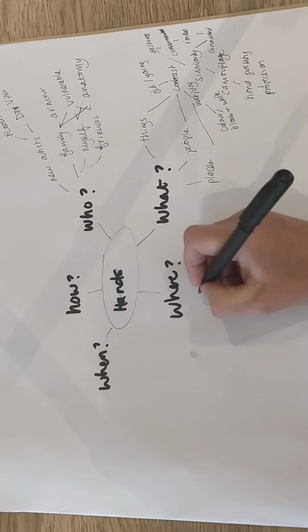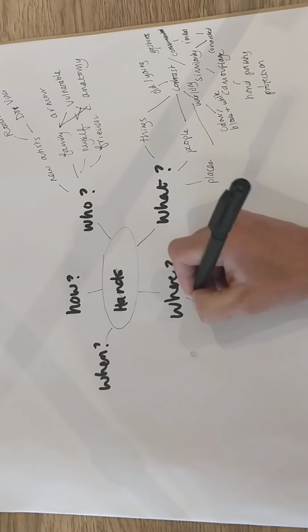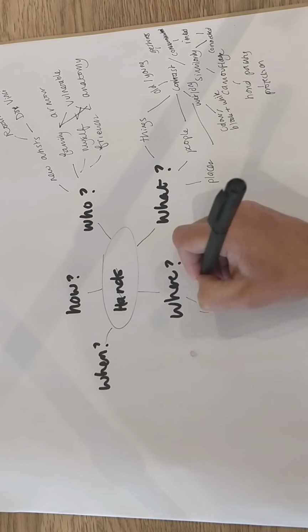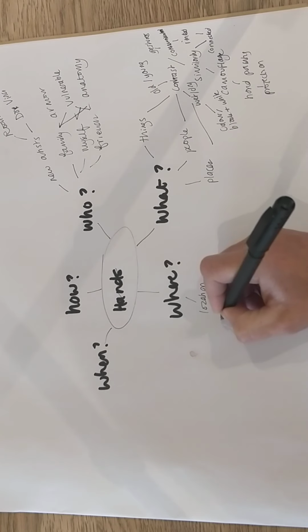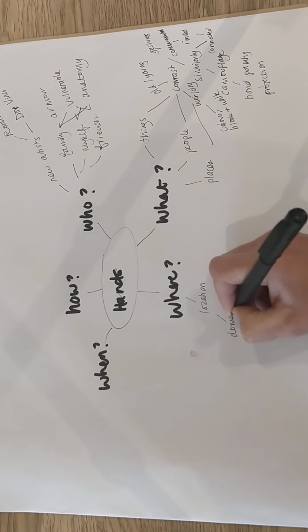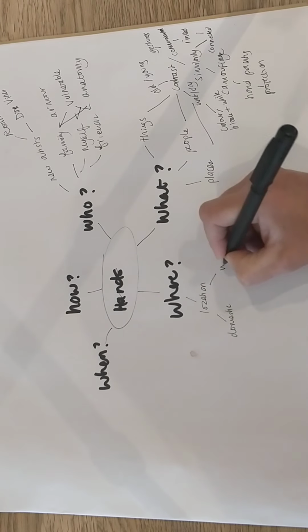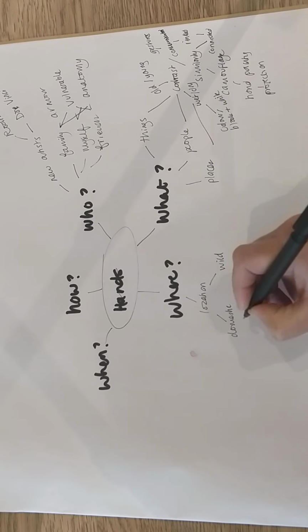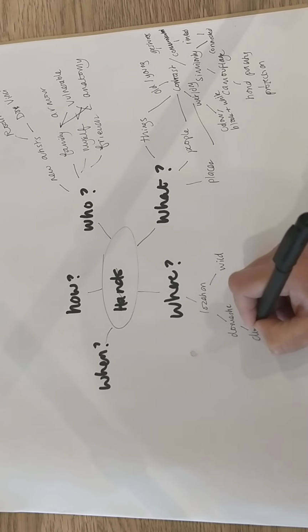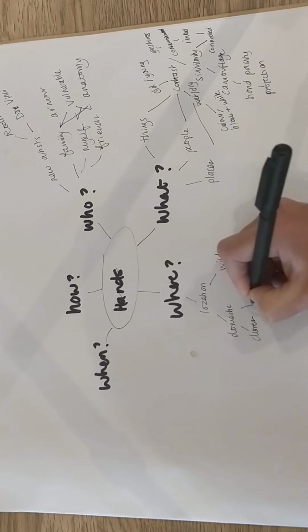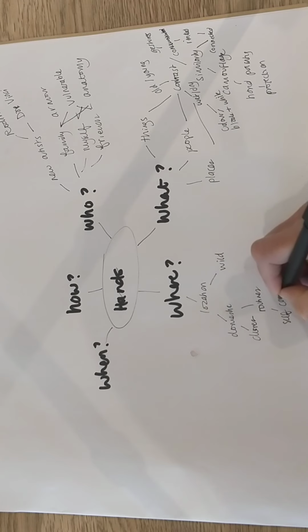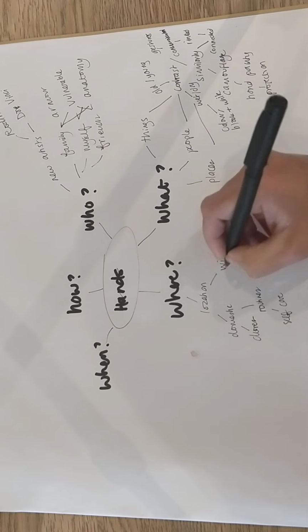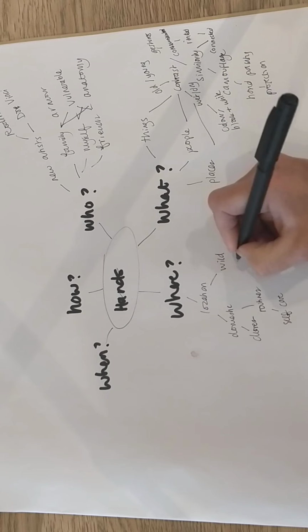Where? Okay, so obviously this is about location. And one of the themes on the personal investigation was domestic. So you could think about domestic location, and you could think about the opposite of that, which would be wild location. Domestic could link to things like chores, routines, self-care, so washing, brushing your teeth, jobs that you're doing at home.